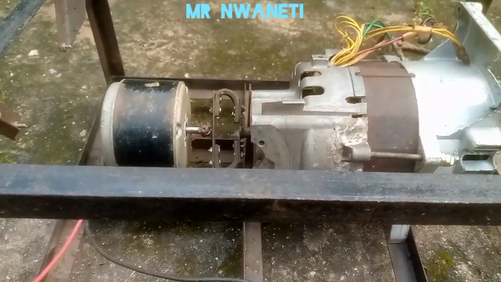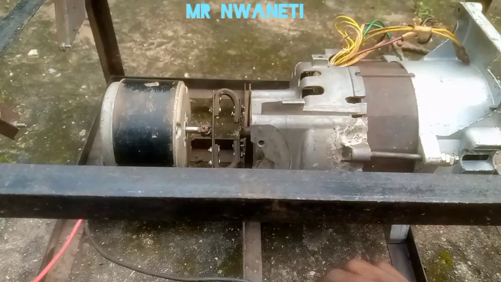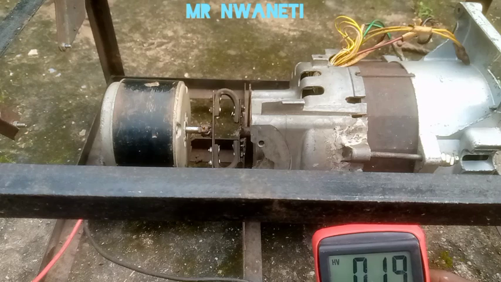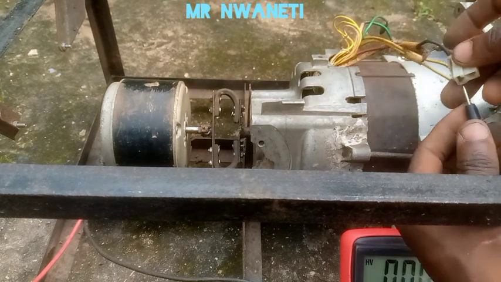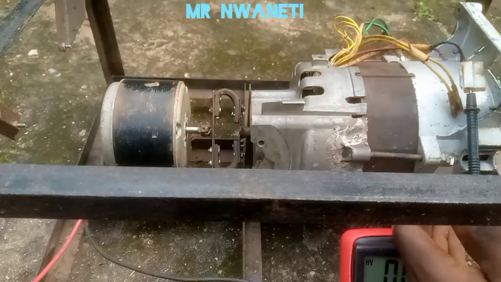Now I'm gonna connect my meter again to read the output that the generator will give. So let me slot it.